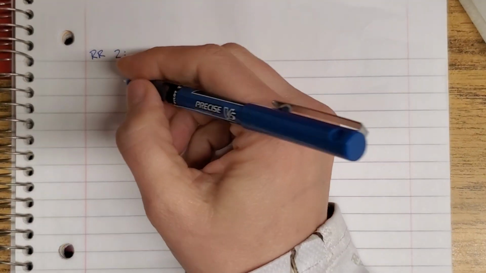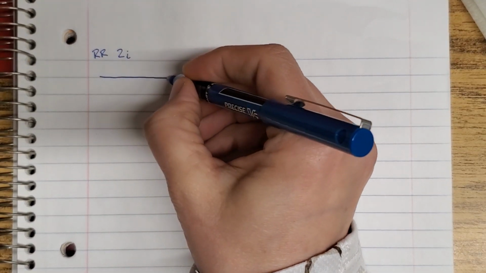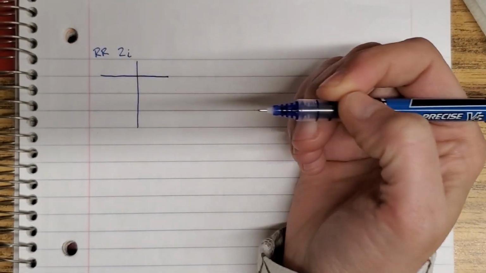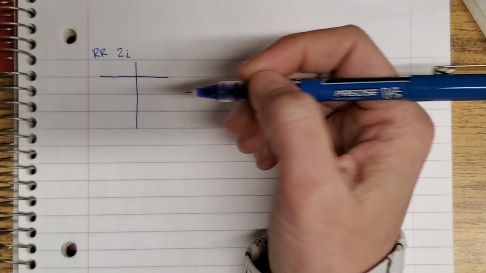Well, good morning. Welcome to 2i, tables of equivalent ratios. So now that we've learned equivalent ratios, we're going to put them in tables to just keep them more organized. So a table that we're going to use is just a T-chart.